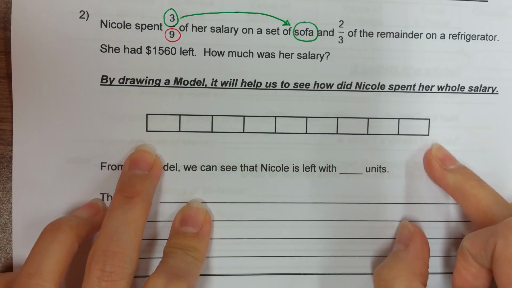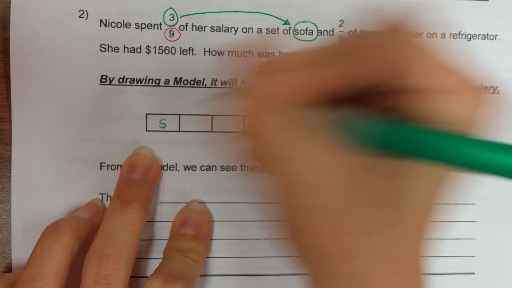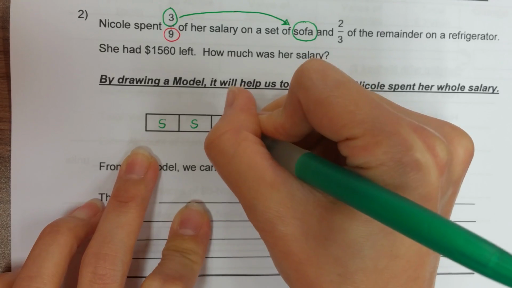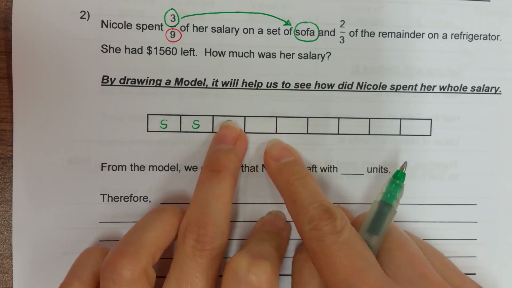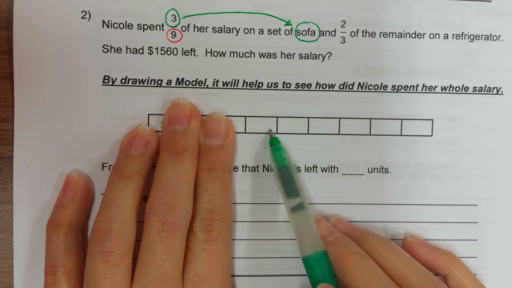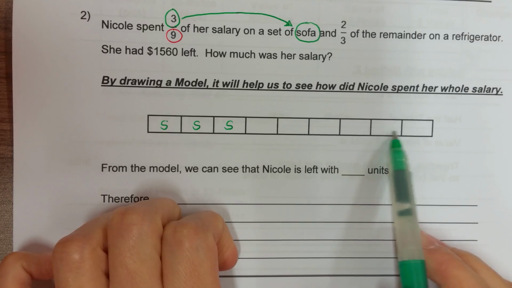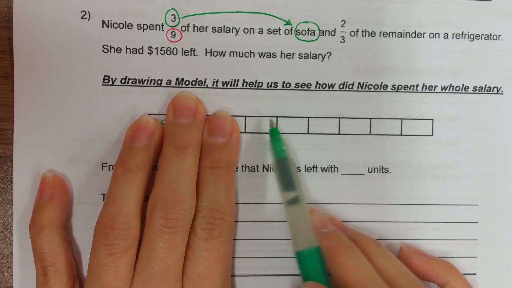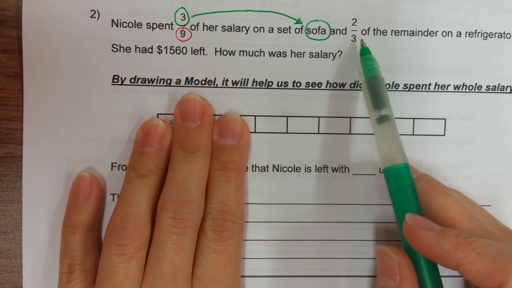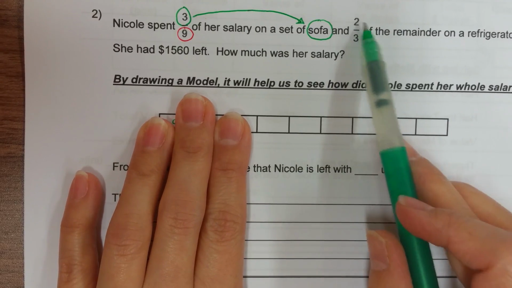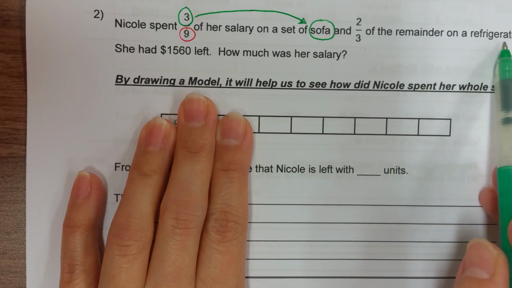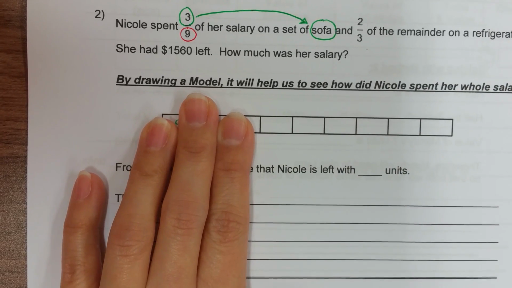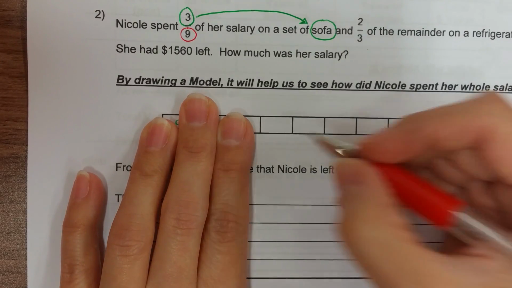And therefore, on the model, we can write S, S, S to represent sofa, taking up 3 units. And the remainder here will be 1, 2, 3, 4, 5, 6. 6 units for the remainder. But the question goes on to tell us that 2/3 of the remainder is spent on a refrigerator. And where will my 2/3 be?